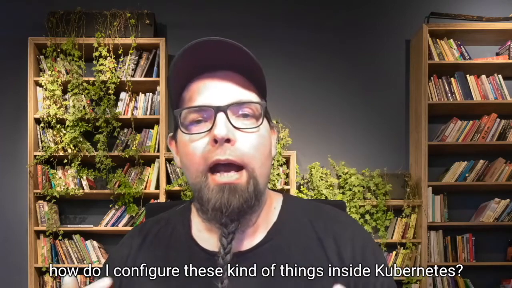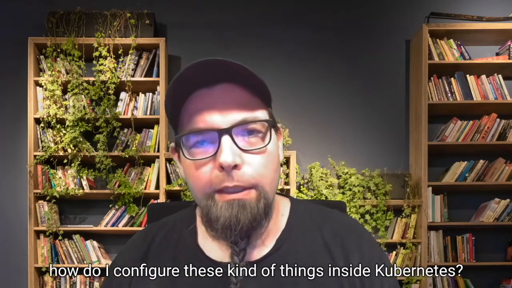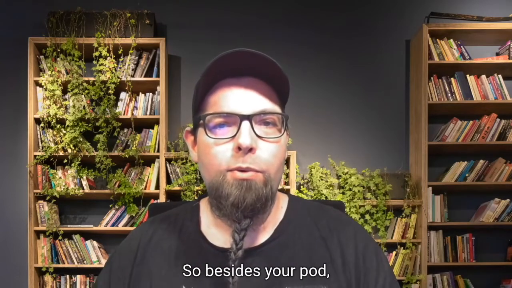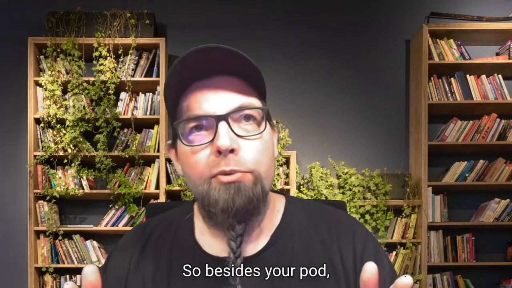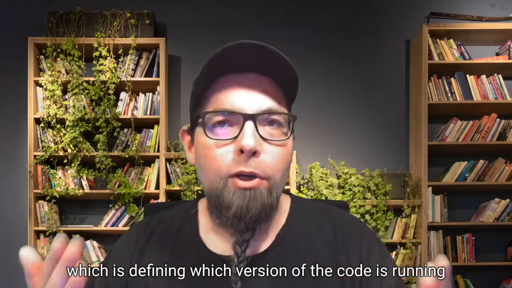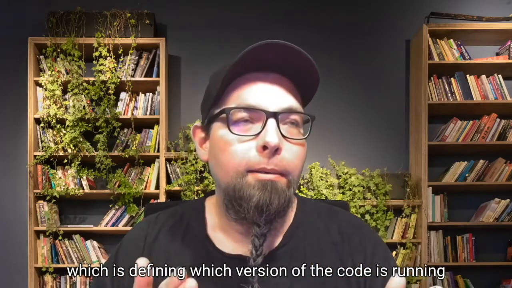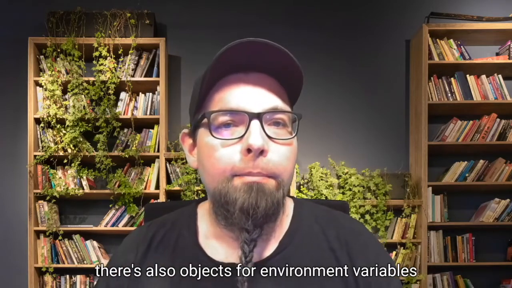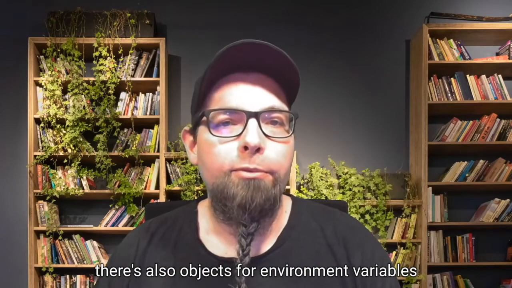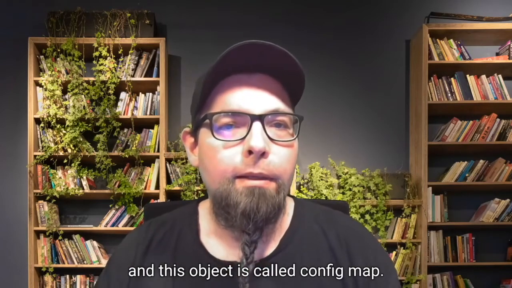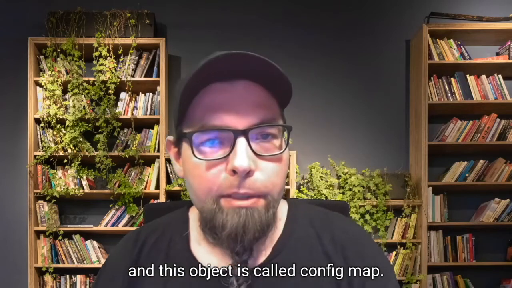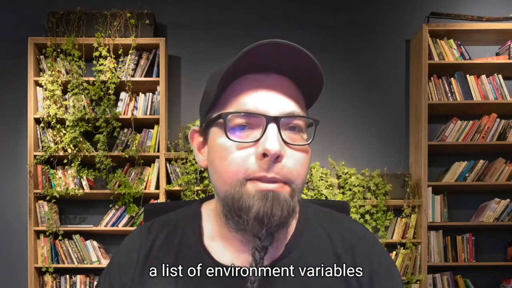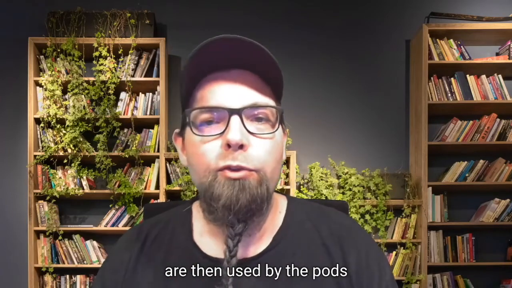So the question is now, how do I configure these kinds of things inside Kubernetes, right? Kubernetes has a couple of really nice objects. Besides your pod, which is defining which version of the code is running by defining the container image, for example, there are also objects for environment variables. This object is called a config map, and in there you could have a list of environment variables, and those are then used by the pods.